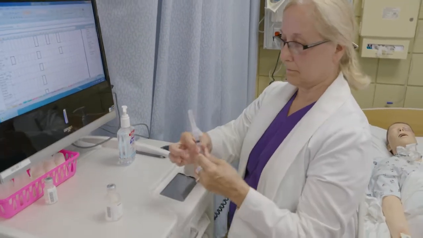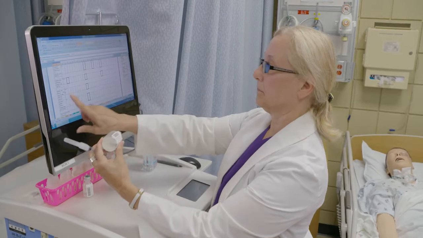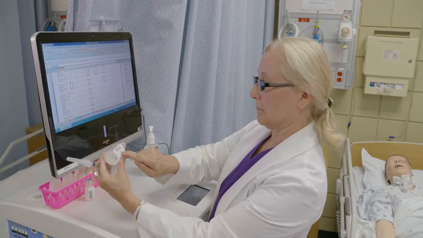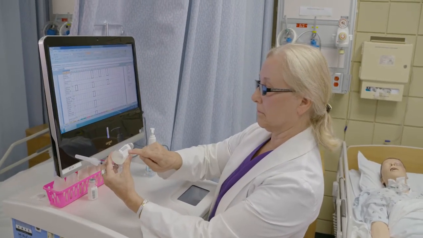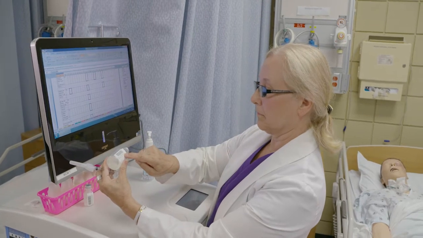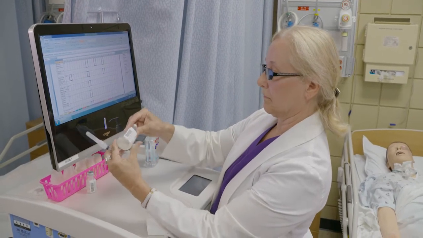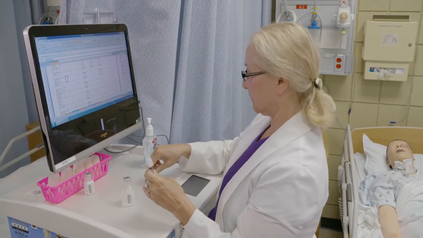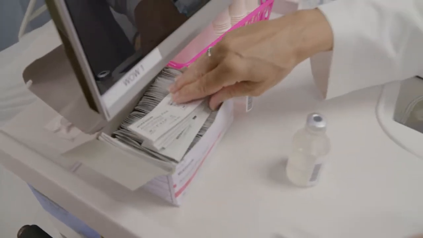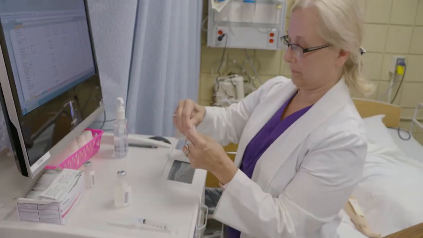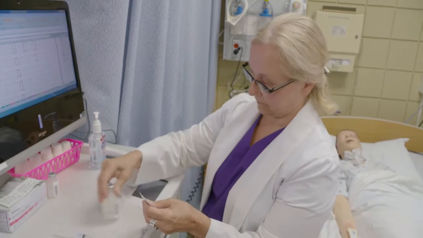Figure out your math dosage from the doctor's order to what is on the vial bottle. The order is 3,000 units. On hand is 3,000 units per ml. You will need 1 ml of medication. Use an alcohol swab and clean the top of the medication vial.